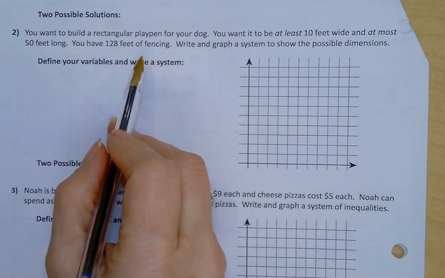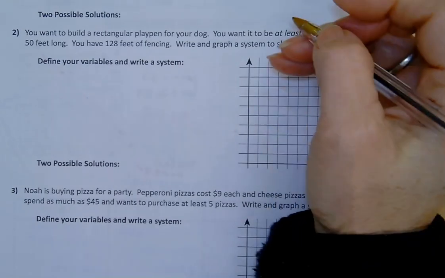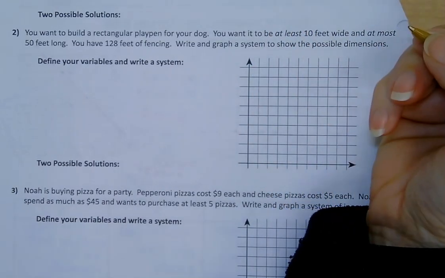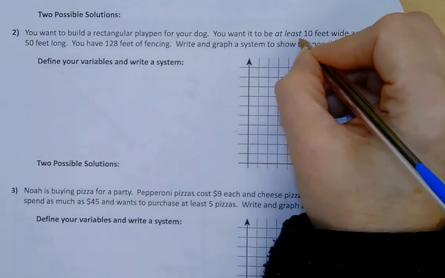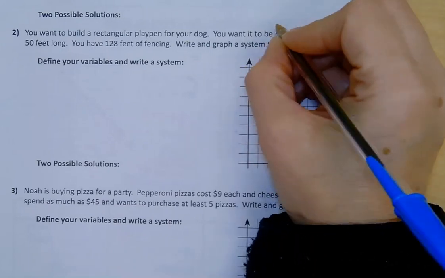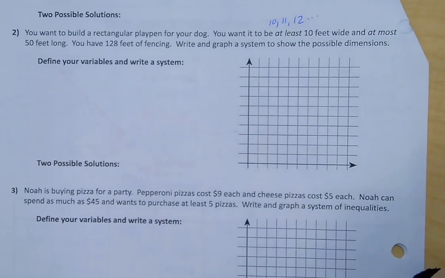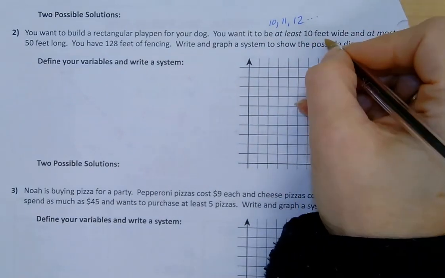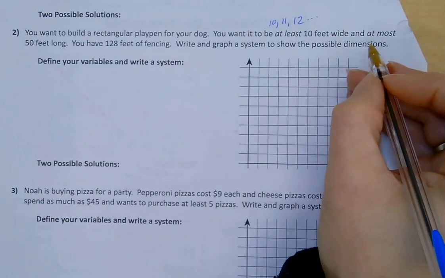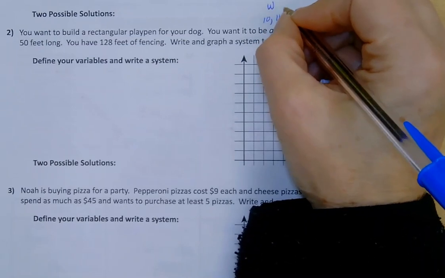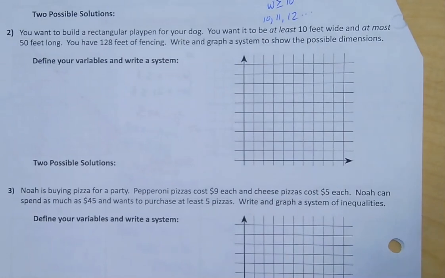You want it to be at least 10 feet. So can it equal 10 feet? Yes. So it could be 10 feet. It has to be at least 10 feet. So can it be 9 feet? No, because 9 is not at least 10, right? So it can be 10, it can be 11, it can be 12, and so on. So we're getting bigger than 10, right? So we need it to be at least 10 feet, and it can be equal to as well. All right, so our width has to be at least 10 feet. So if we're thinking about 10, it has to be greater than 10, or it can be exactly 10.